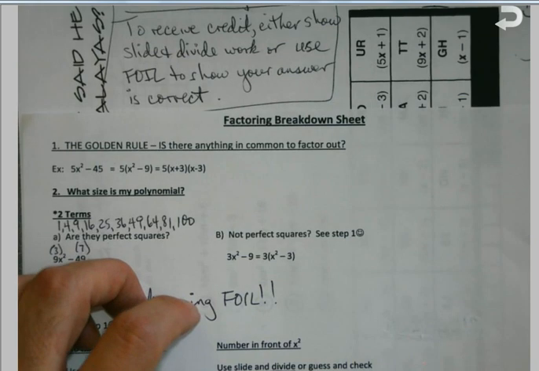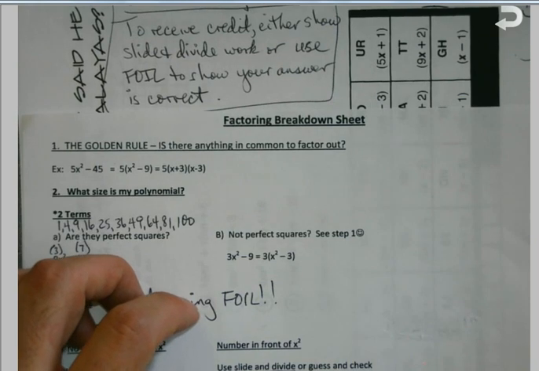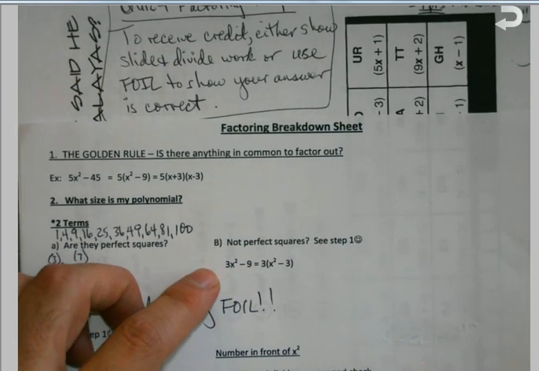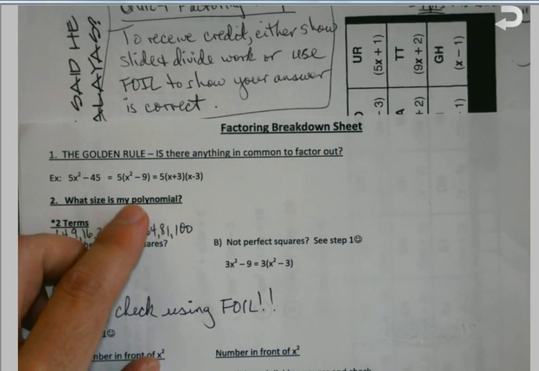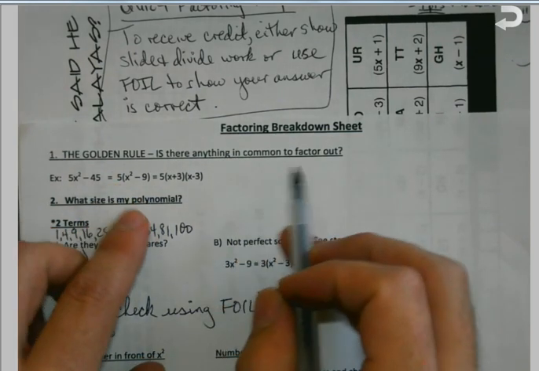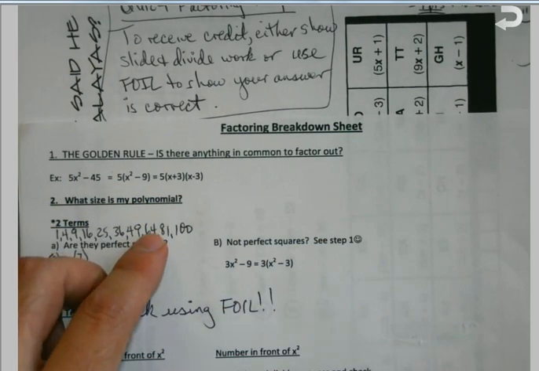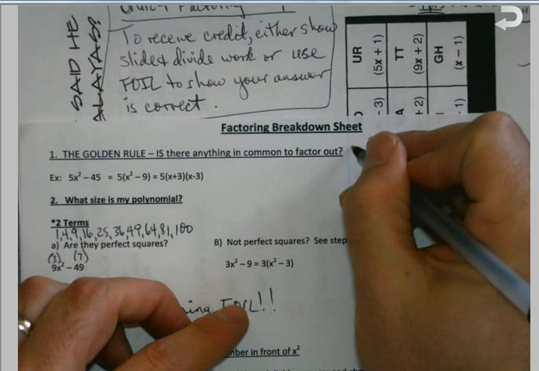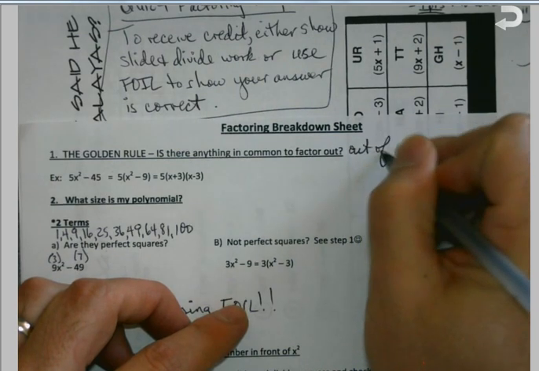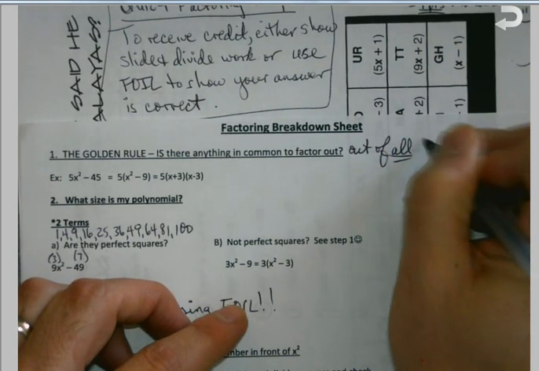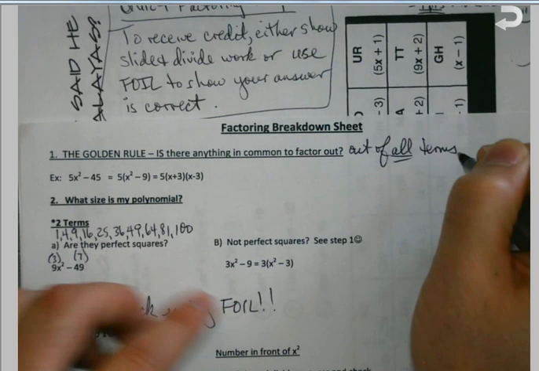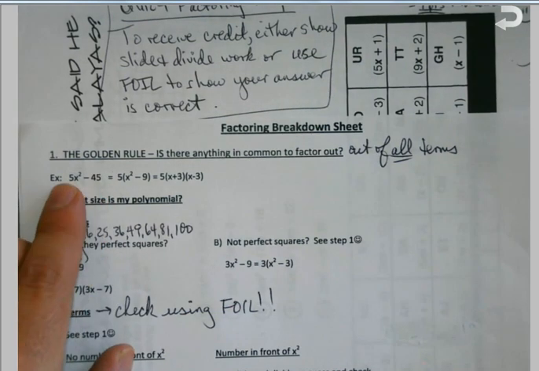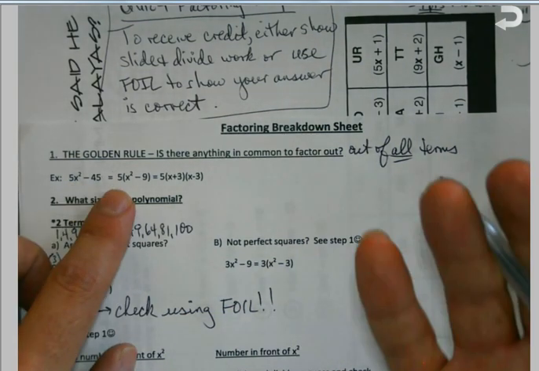So when we're going back and either looking at our quiz or looking at the factoring help sheet, which again I'll talk about here in just a second, when you're doing these, is there anything in common to factor out? Let me add something to that. Out of all terms. Like for instance on the example, I can take a 5 out of each of those. So I went ahead and did that.